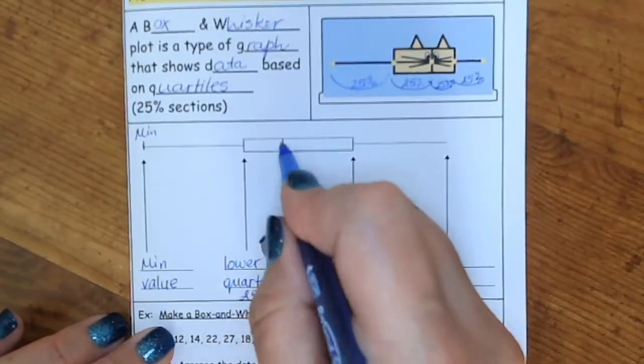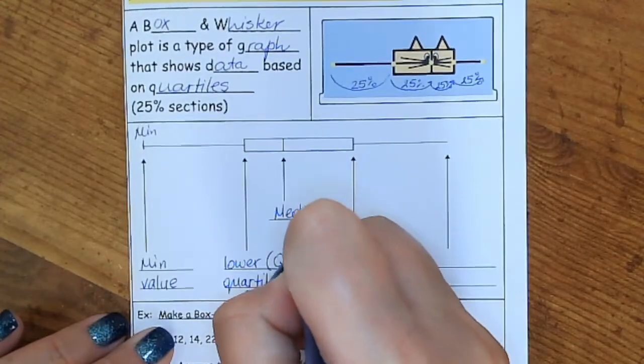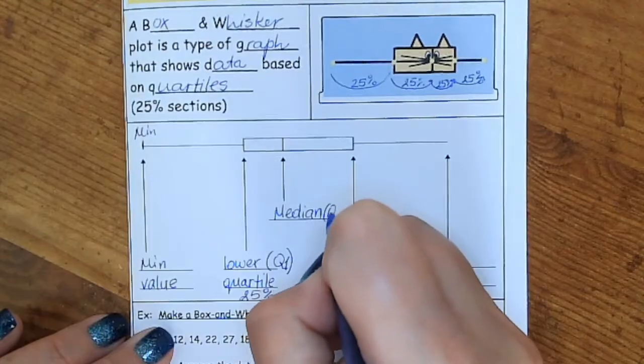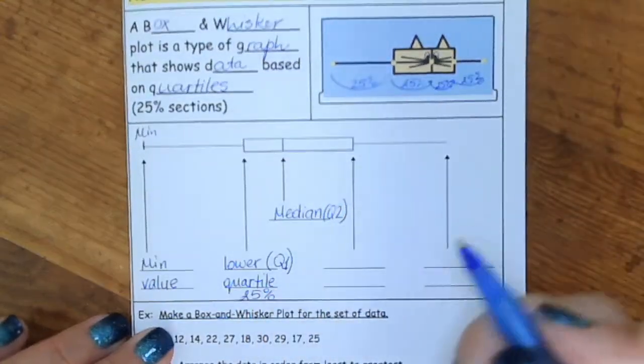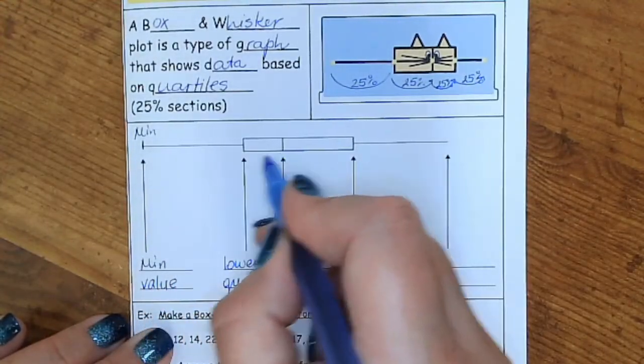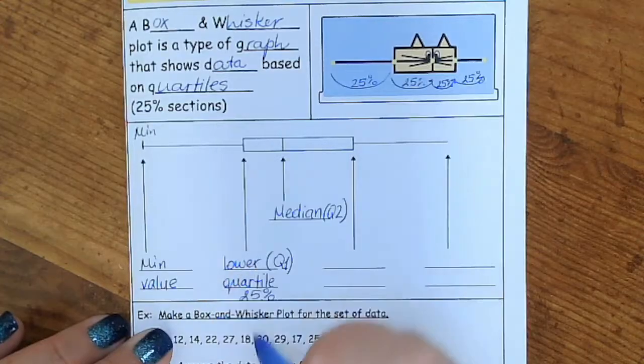Then we have the middle of the box, which is the median of the data, also called quarter 2 or quartile 2. And it is 50% of the data. So from the minimum value to the middle of the box, it's 50% of the data.